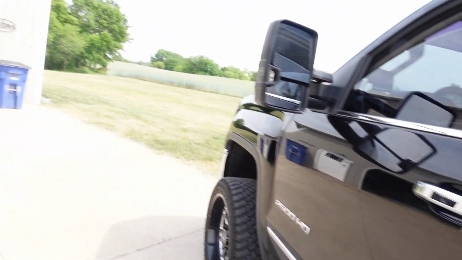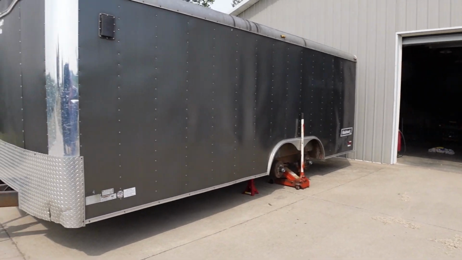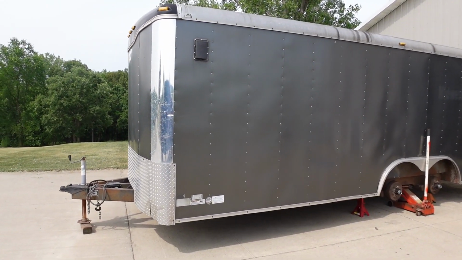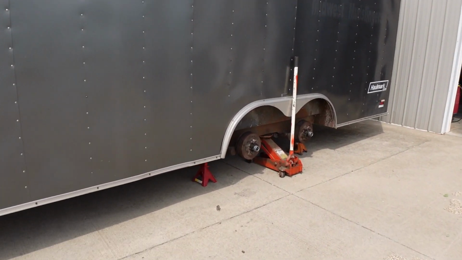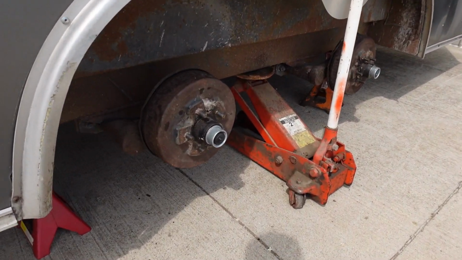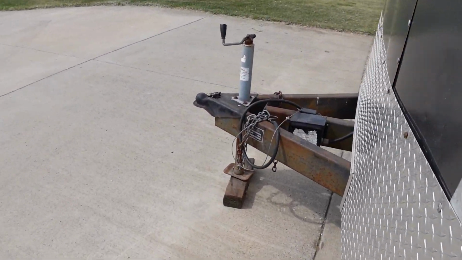Who cares? And here we are at Jeep's shop. Now check this out. Doesn't look like we're going to be taking the trailer out anytime soon. Well, at least not today. It's got no wheels on it. Looks like he's got new wheels coming for the car trailer here.